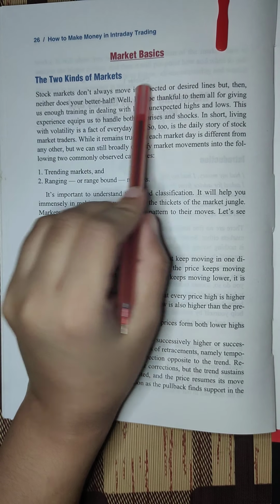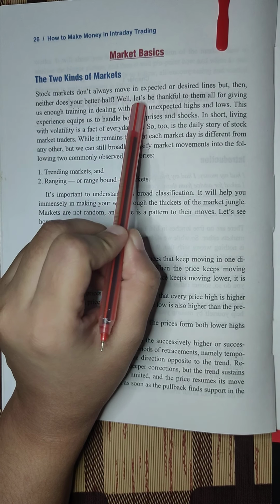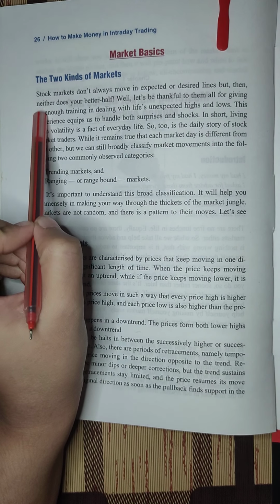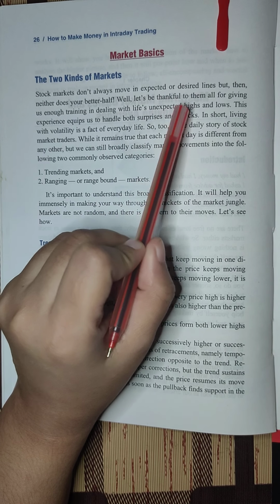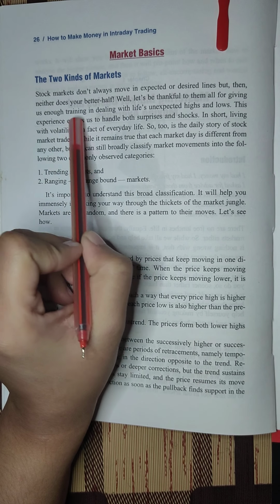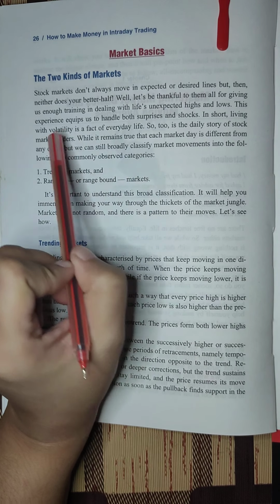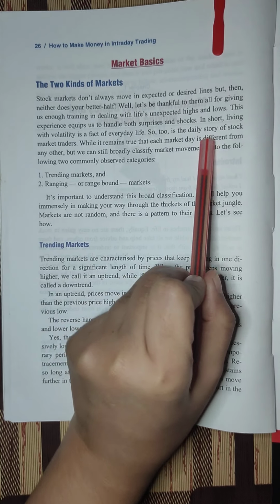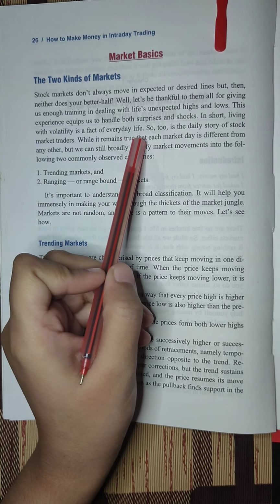Page 26, Market Basics. The two kinds of markets. Stock markets don't always move in expected or desired lines, but then neither does your better half. Well, let's be thankful to them all for giving us enough training in dealing with life's unexpected highs and lows. This experience equips us to handle both surprises and shocks. In short, living with volatility is a fact of everyday life.